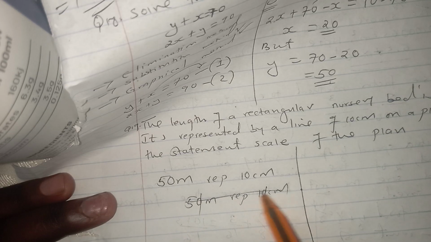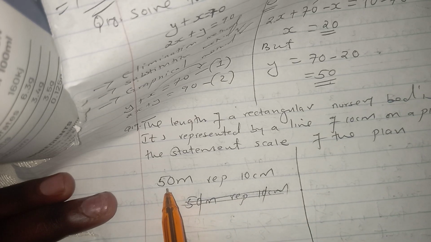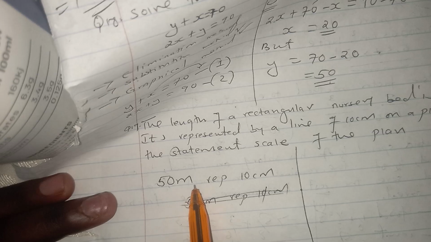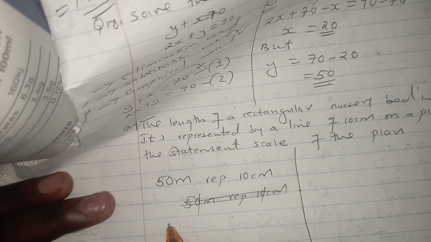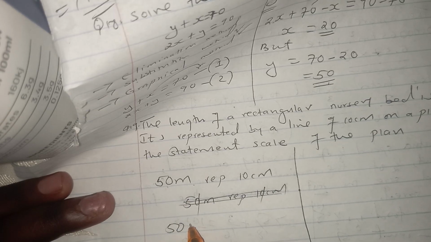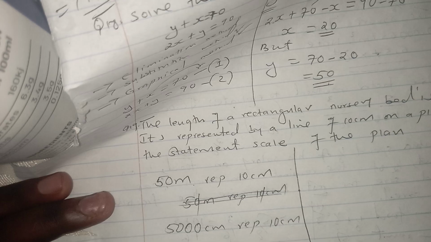Let's first of all convert 50 meters to centimeter. We normally say 1 meter is equal to 100 centimeter. So this is like 5,000 centimeter represented by 10 centimeter.